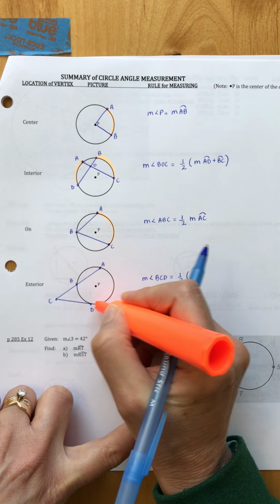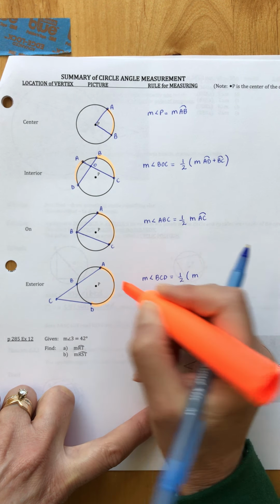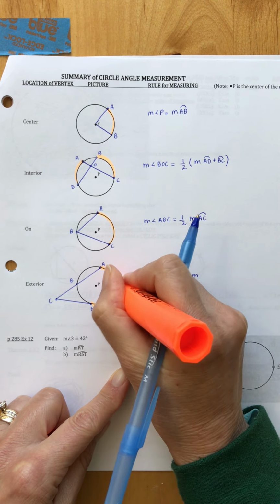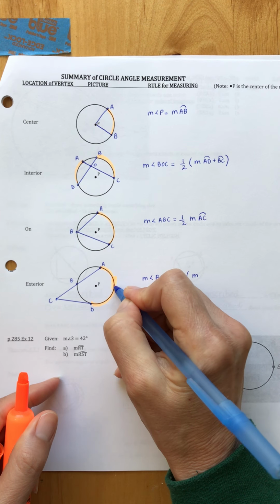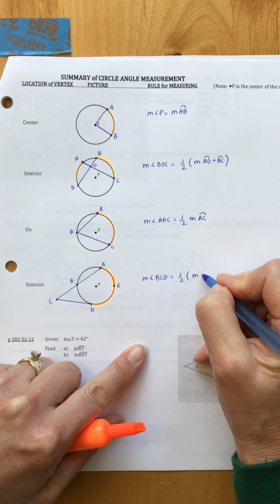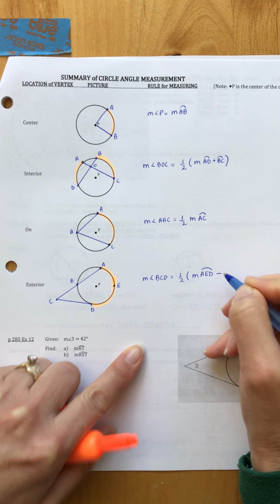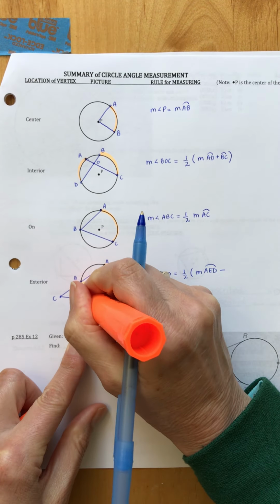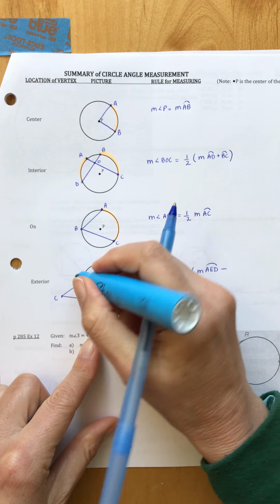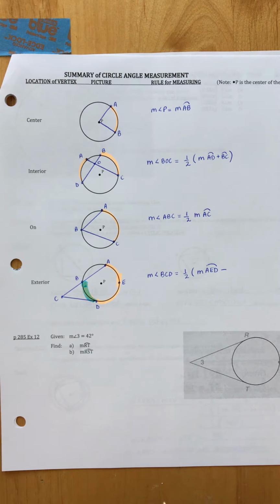Well, it's going to be this big guy here, right? Look here. What are the intercepted arcs? This one here. Okay, so I need another point on this so that I know which one I'm talking about here. So let's go ahead and call this E. Okay, so we would say this big arc, which is AED, okay, and then subtract the smaller arc, which is this one here, BD. Let's make it a different color. Okay, all right, so BD.